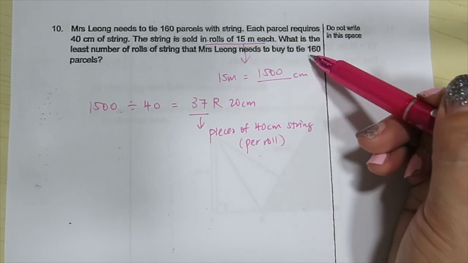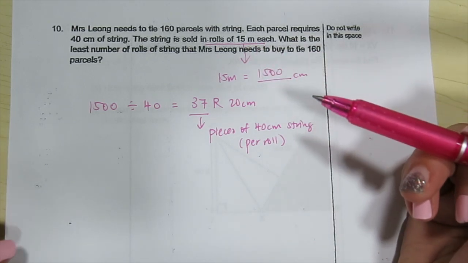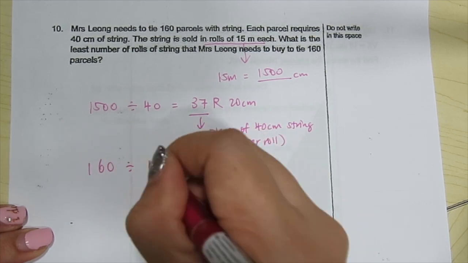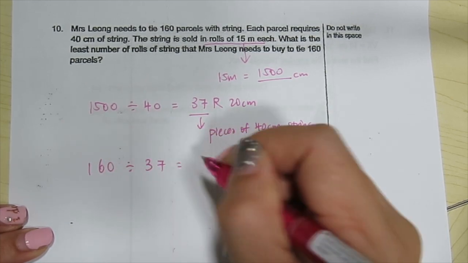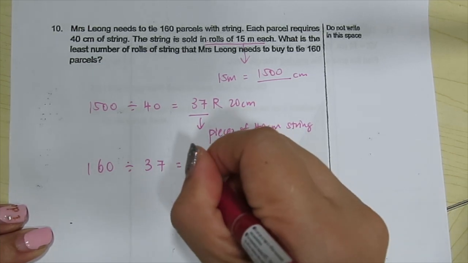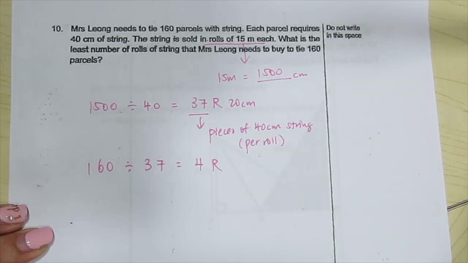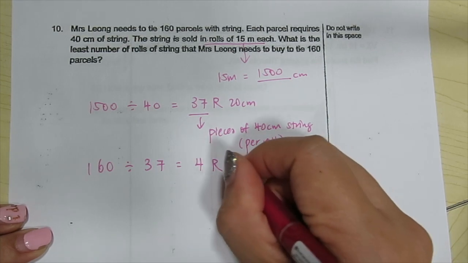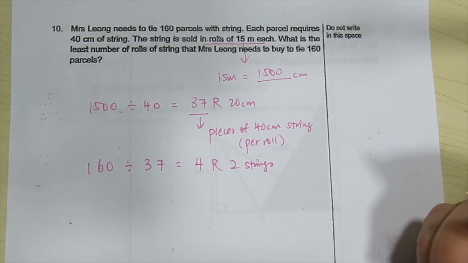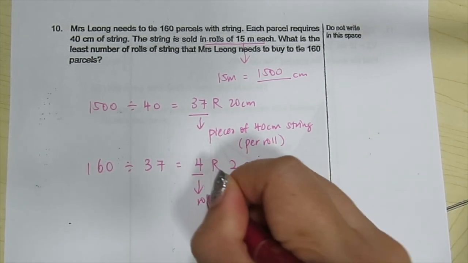She needs to tie 160 parcels. That is 4, and there's a remainder of 2. So I still need 2 more strings. So this is the number of rolls.